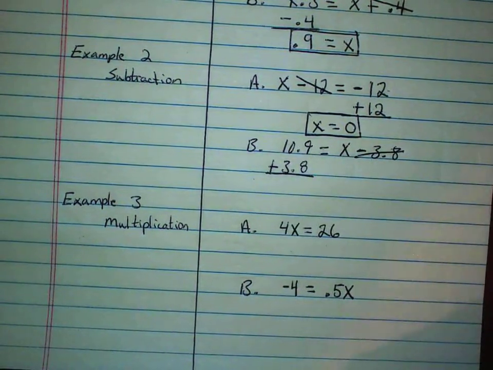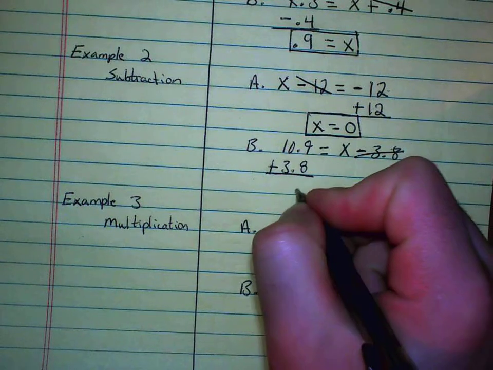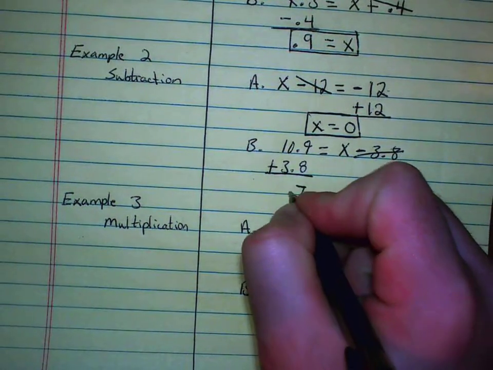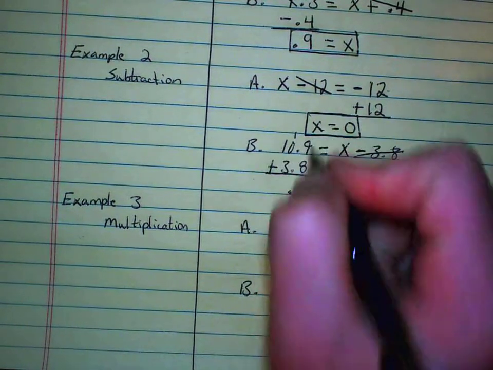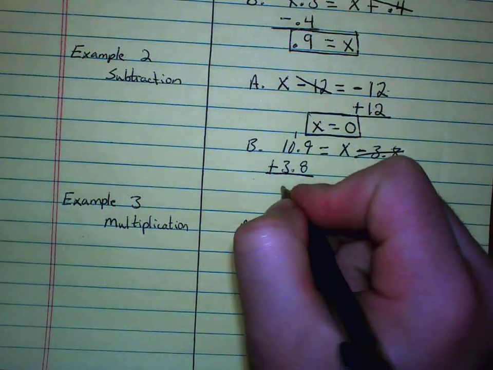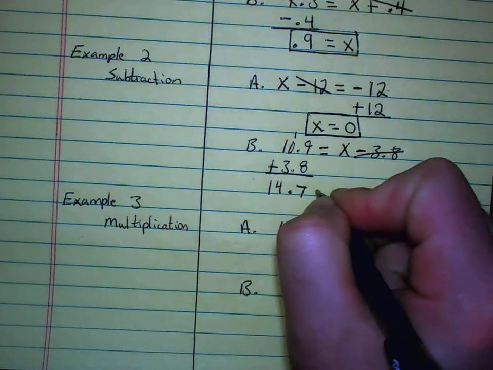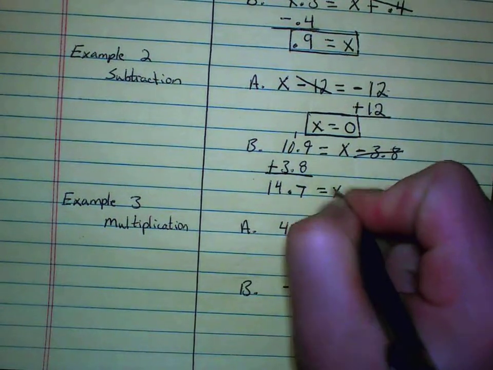So 9 plus 8, making sure my decimals are lined up. 9 plus 8 is going to give me 17. I'll put 7 down, carry the 1. 1 plus 0 plus 3 gives me 4. And my 1 is by itself and it comes down. In this case, 14.7 equals x.